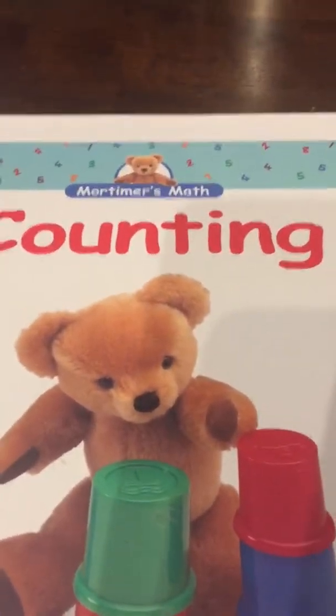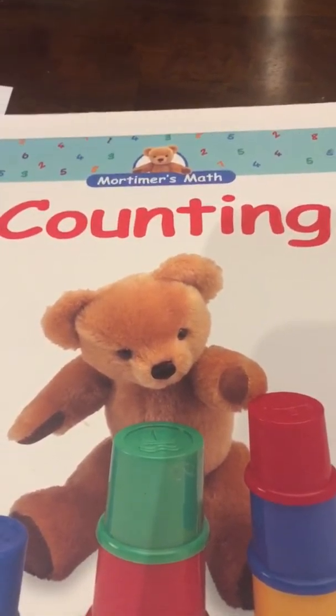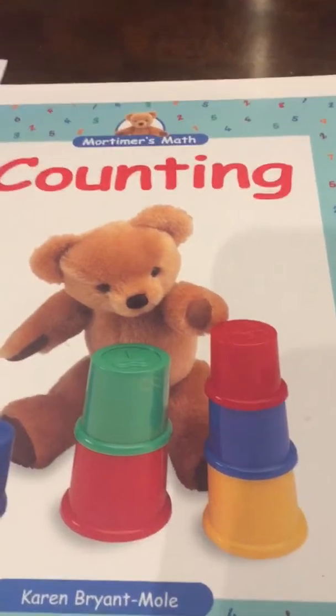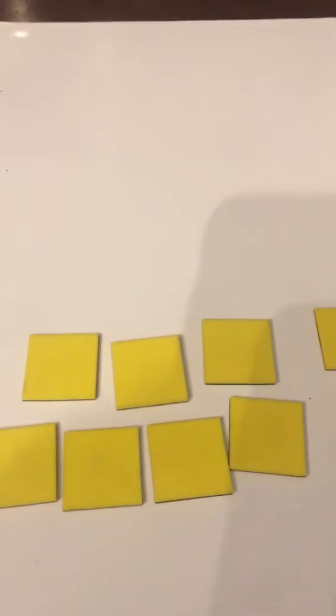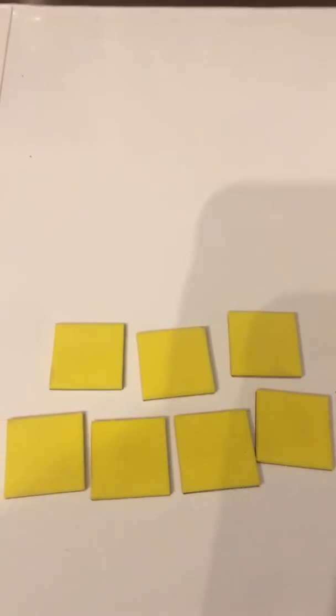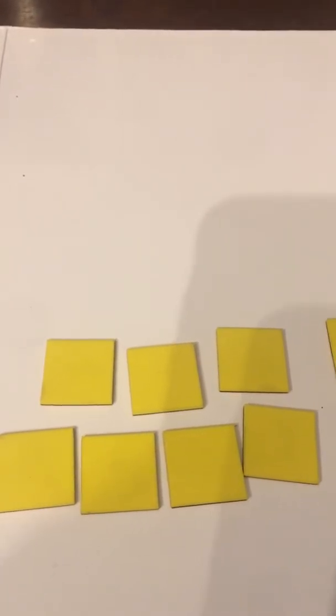I'm going to show you how you can incorporate a listening strategy with the focus being on math as it relates to identifying numbers. So each student will be given a board with squares, and as I'm reading the book, they will count the squares as it relates to the number that's been mentioned in the book.